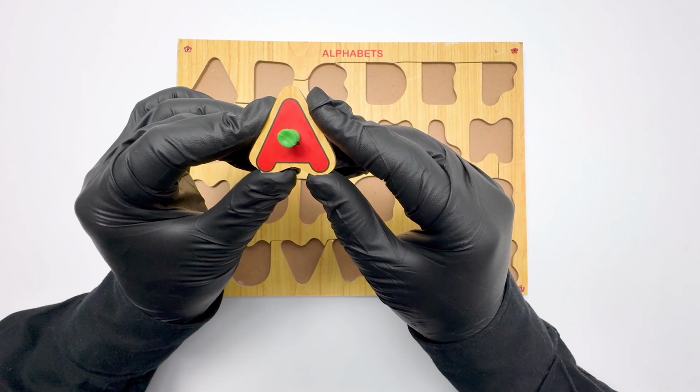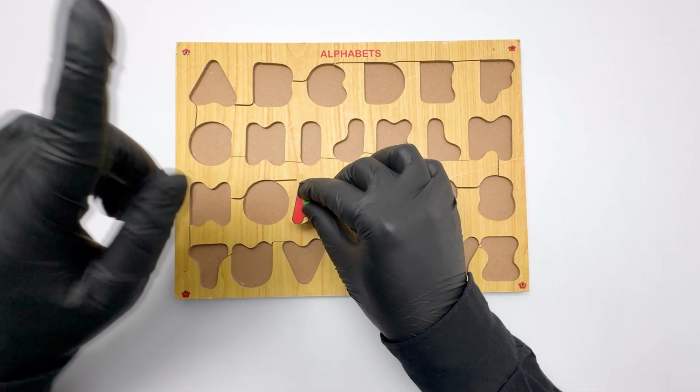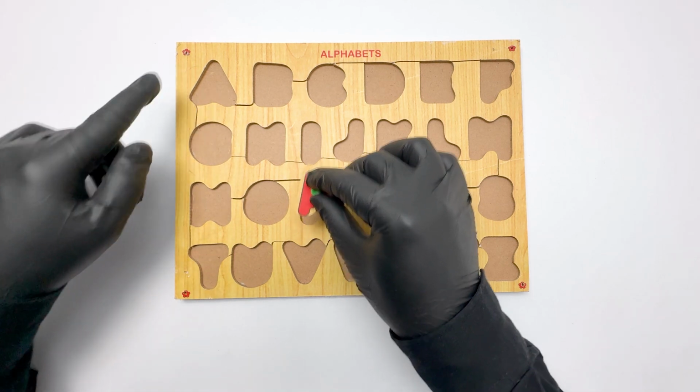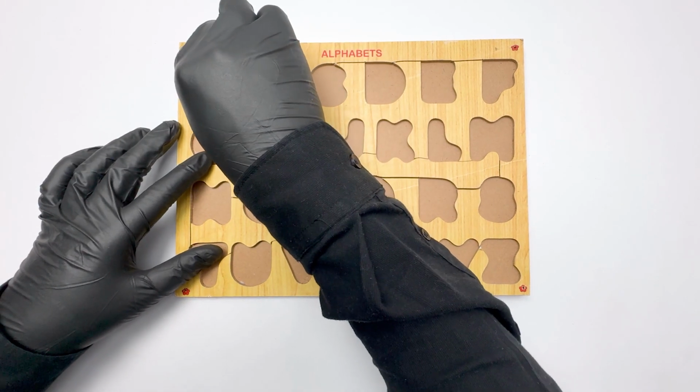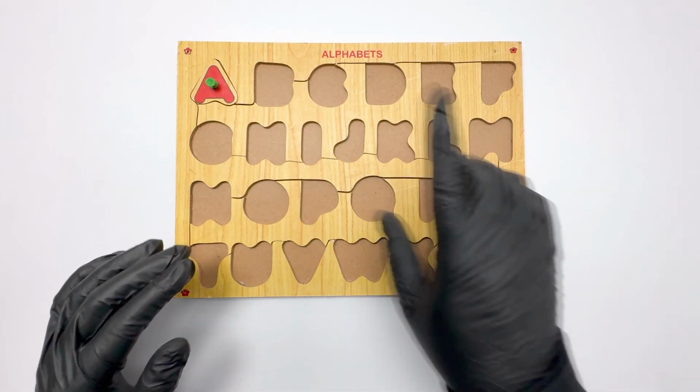Letter A. We are going to put it here. No, that's wrong. I think it should go here. Yes, good job.